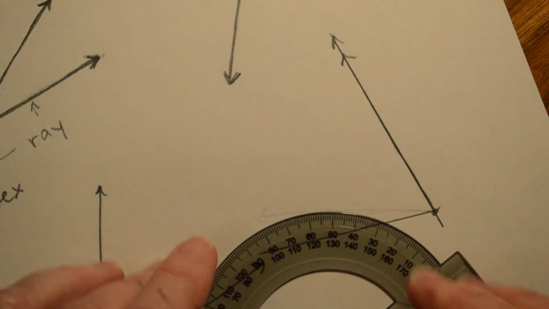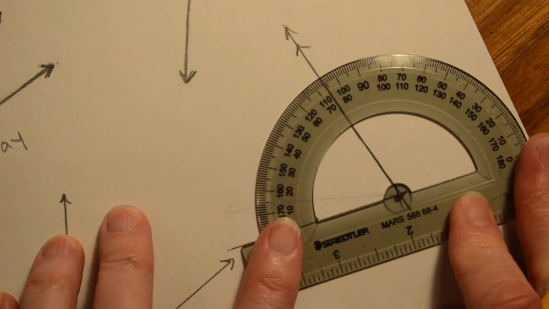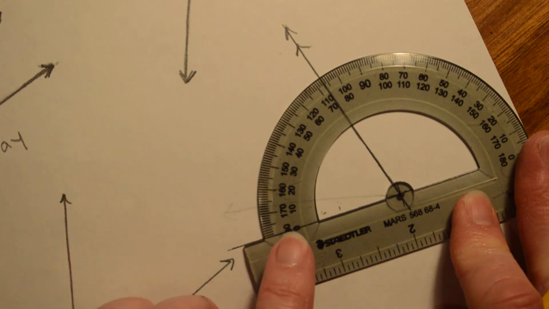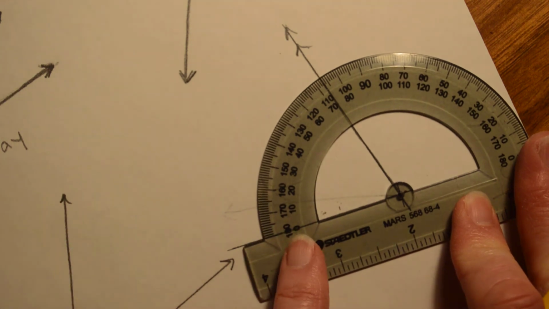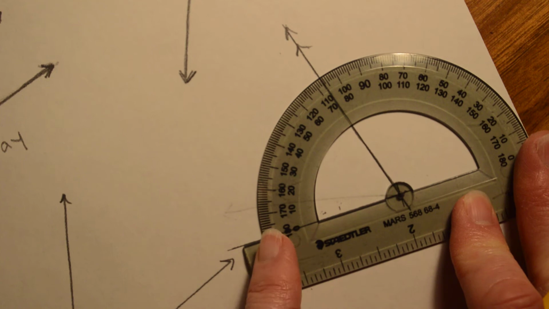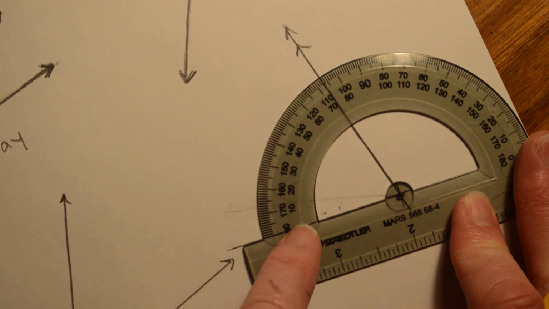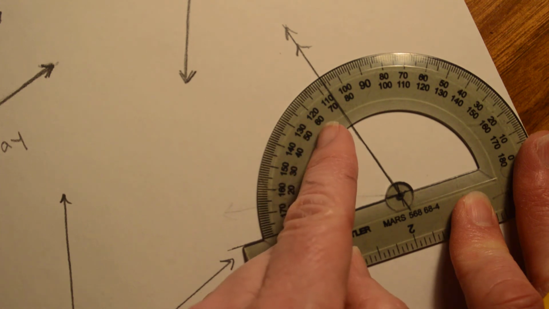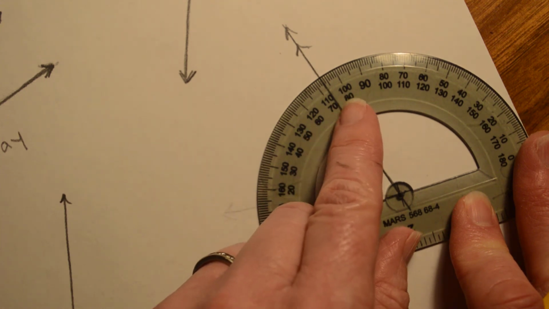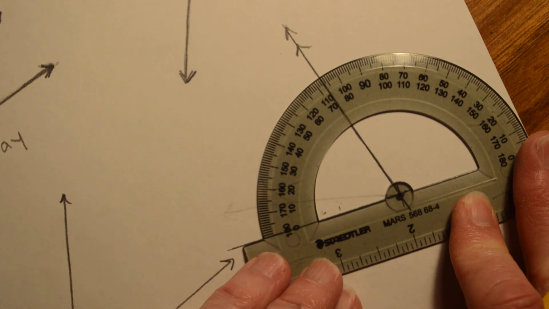All right, so I'm going to put that on there, but now when I go to line it up with the 0, it lines up with this 0 on the left side. That means that we're starting here. We're not using the 180. We're going to start at 0 and count up like this. So 0, 10, 20. See how we're on the inside track now. So 0, 10, 20, 30, 40, 50, 60. This is just past 70, not quite to 80.